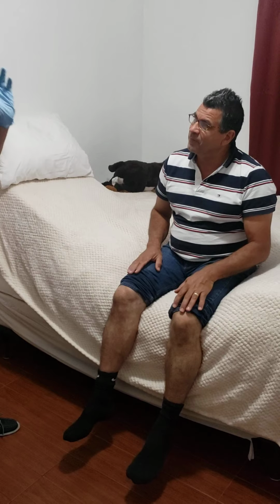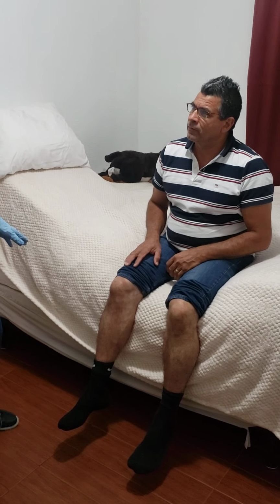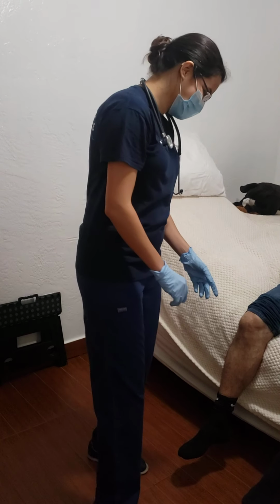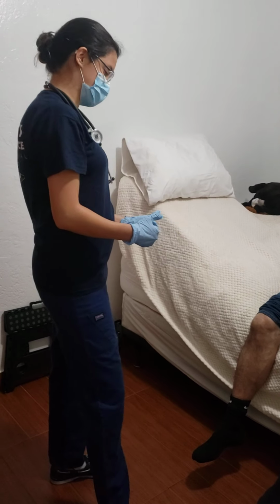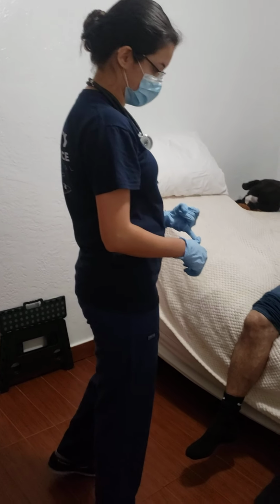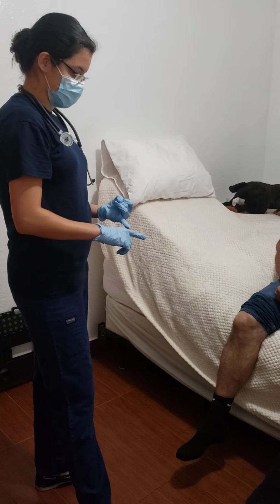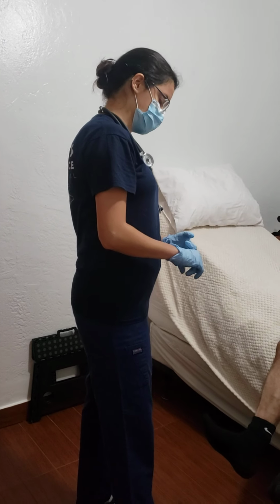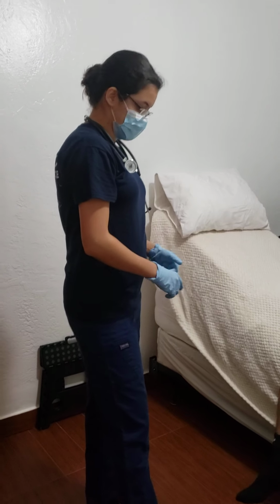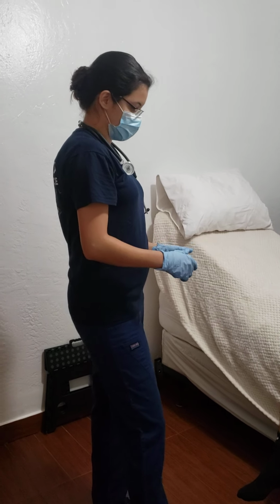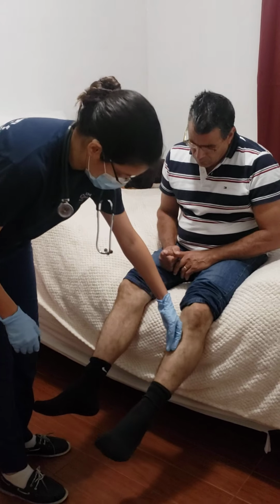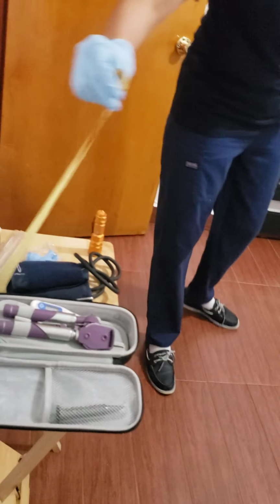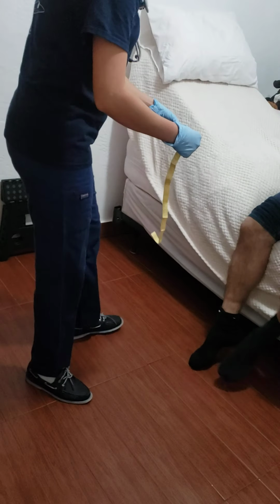So I'm inspecting the legs and checking for any swelling. For symmetry in the muscles, I'm checking if there's any atrophy. I'm looking for any lesions or varicose veins in the legs, any venous ulcers or arterial ulcers. I would remove the socks, obviously. Again, swelling, warmth, any hair loss. I would measure the calf muscle, and then look that they're within 3 centimeters.